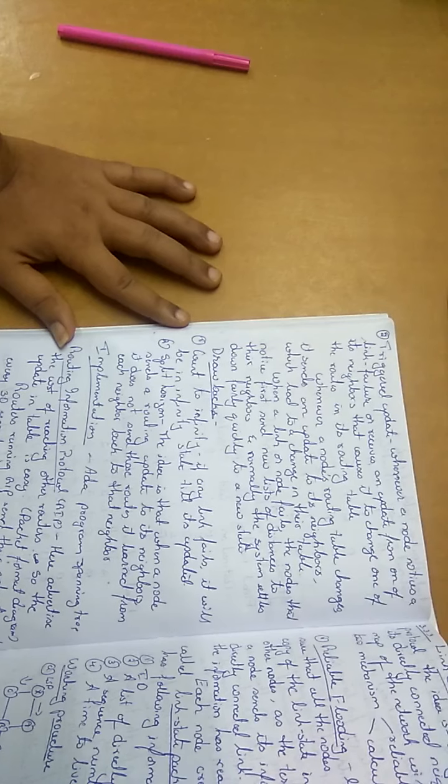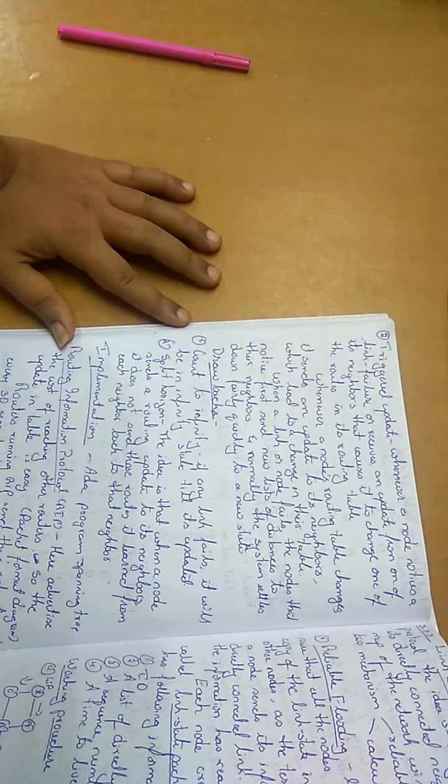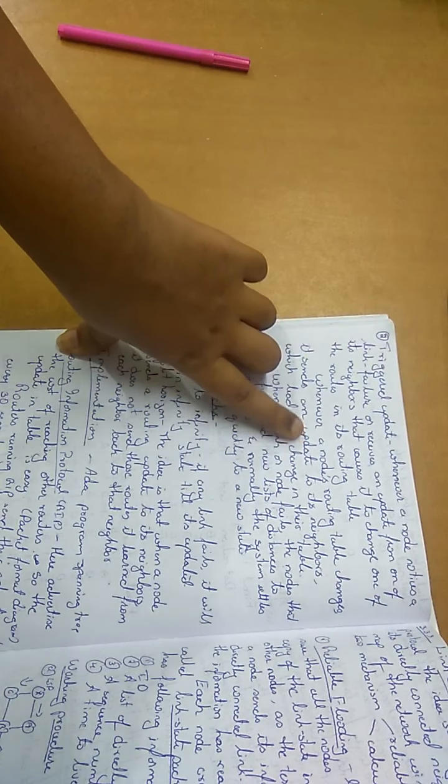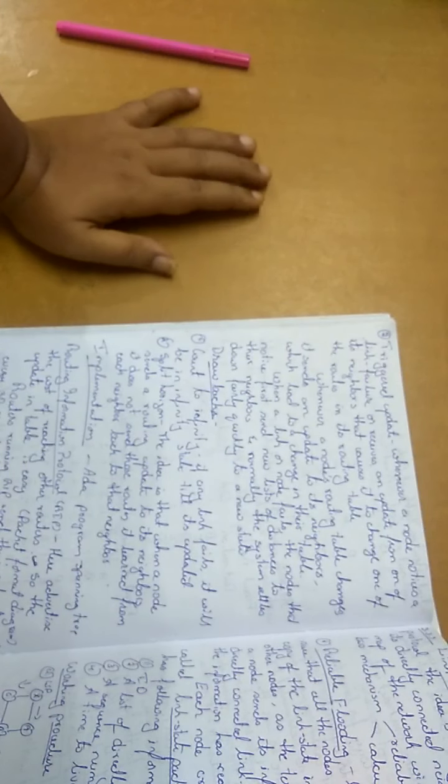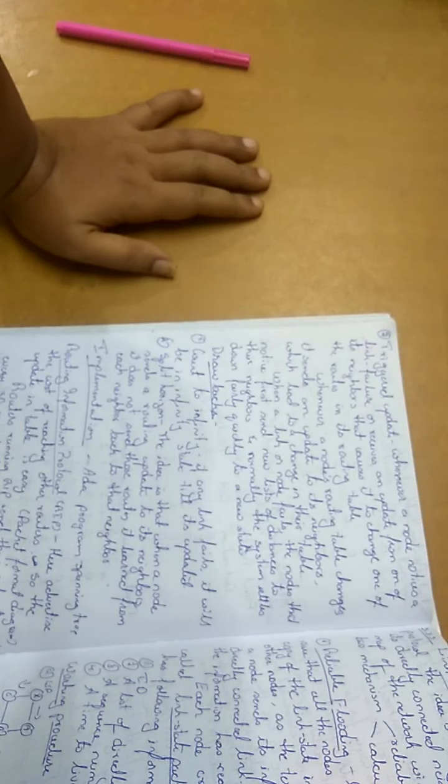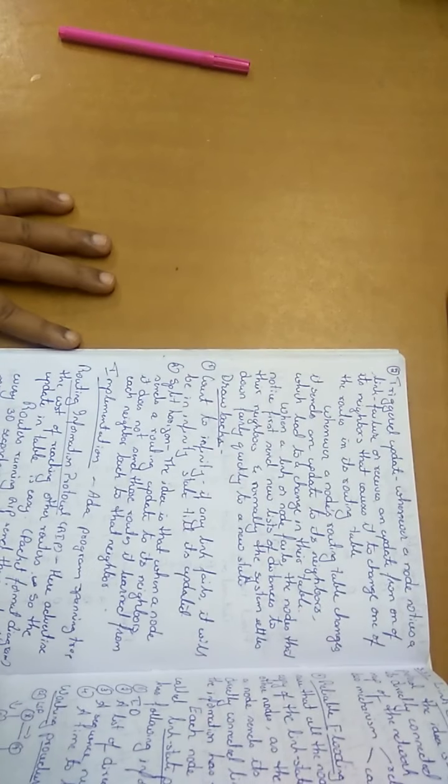The second point is triggered update. Whenever a node notices some link failure, or receives an update from a neighbor that causes it to change one of the routes in its routing table, it has to be updated. Whenever a node's routing table changes, it sends an update to its neighbors, which leads to change in their tables. So the routing will be updated automatically.